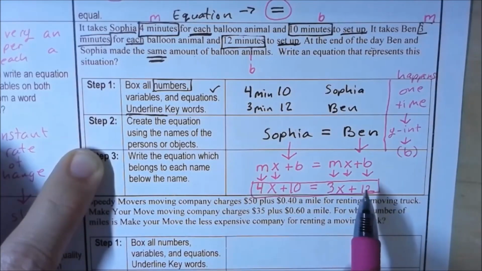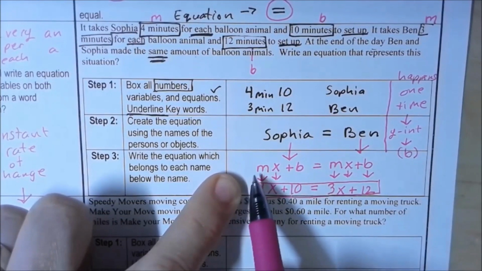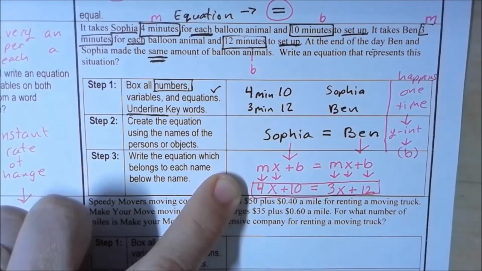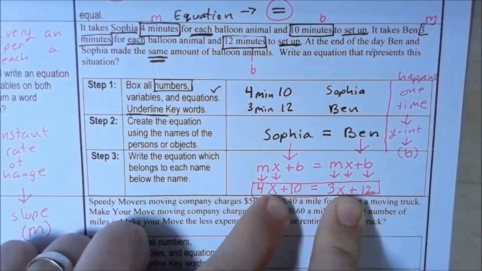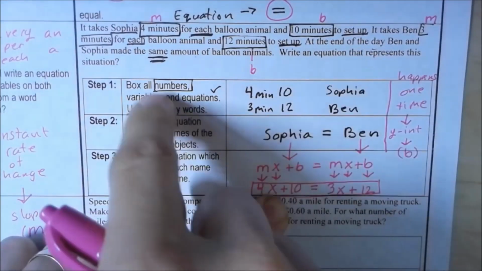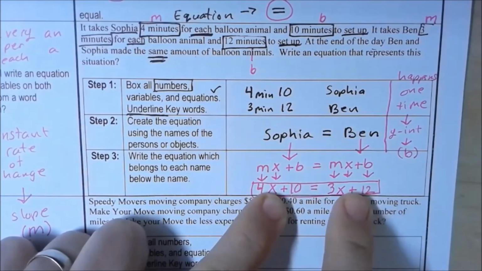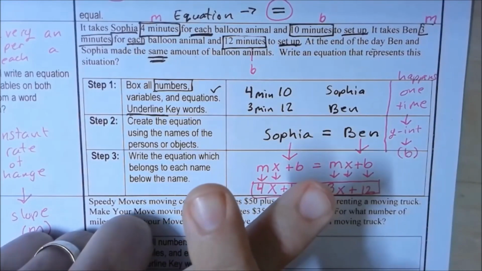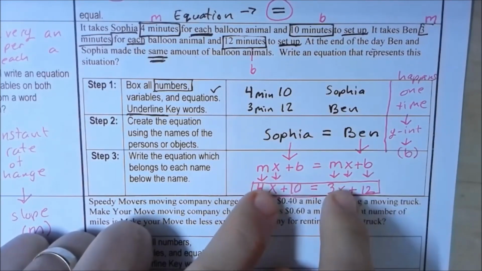So this may look a little confusing, but we're going to get some practice on this today, and it's going to make more sense to you, slope and y-intercept, when we actually start graphing these numbers. Because remember what I told you earlier? I said these two things right here are just 2 different graphs. And when it says that they're equal, and at the end of the day, Ben and Sophia made the same amount of balloon animals, that just means that at some point in time, when they were finished, these 2 lines crossed each other. And so we're not trying to solve it right now. We'll solve them later. But that's all this equation is saying.